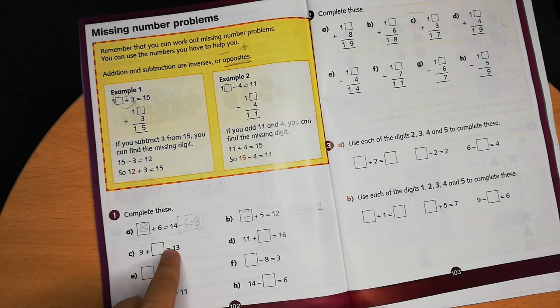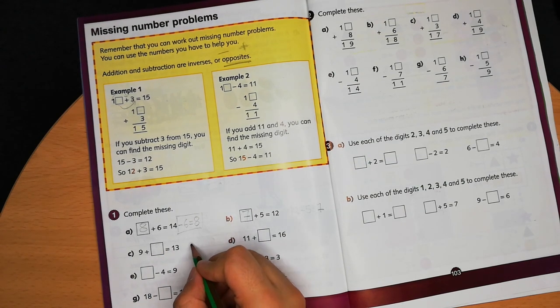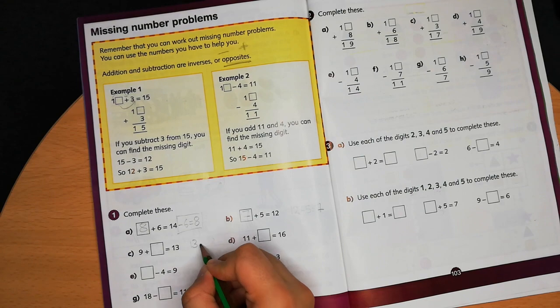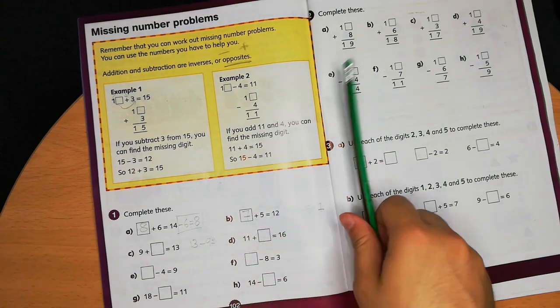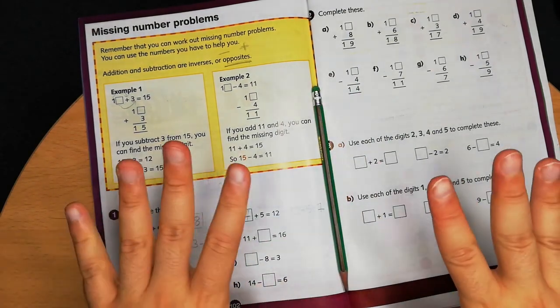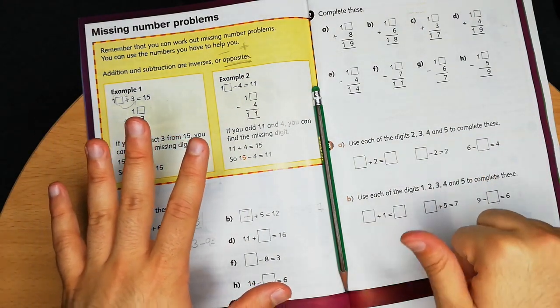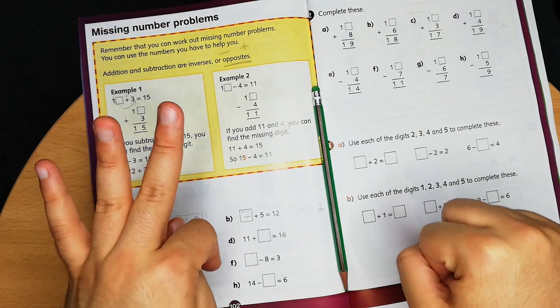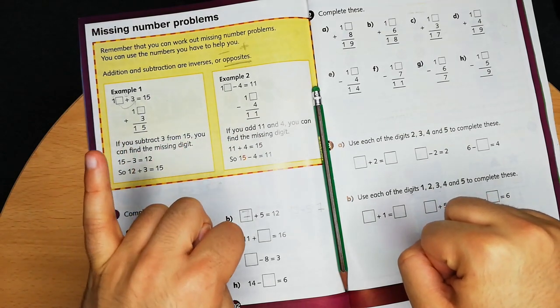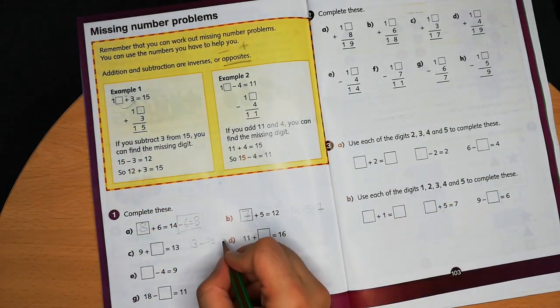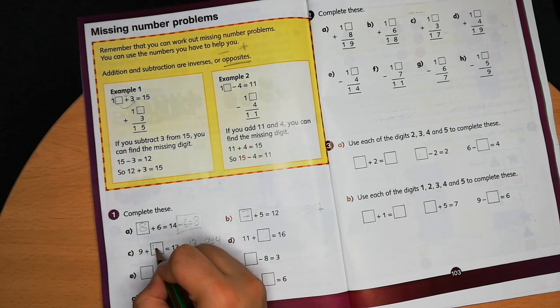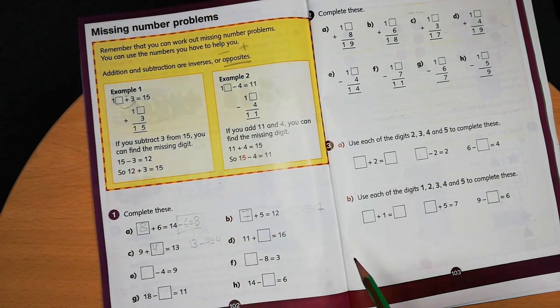9 add something equals 13. So here, what's the opposite of add? Take away. So take the big number, take away the small number. Okay, so 13, 12, 11, 10, 9, 8, 7, 6, 5, 4. So the answer is 4. So 9 add 4 equals 13.